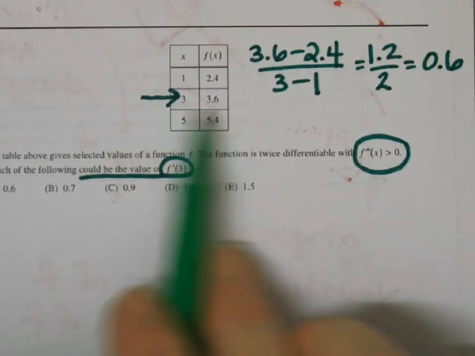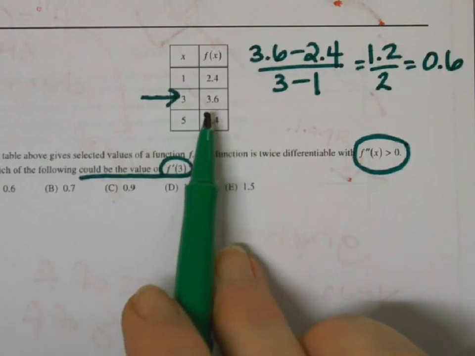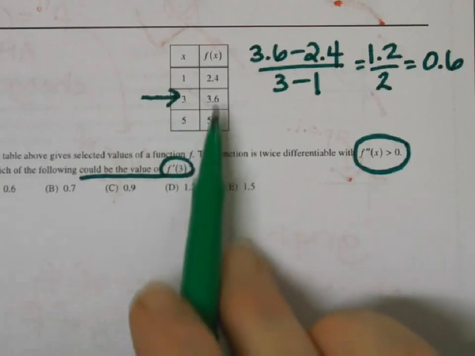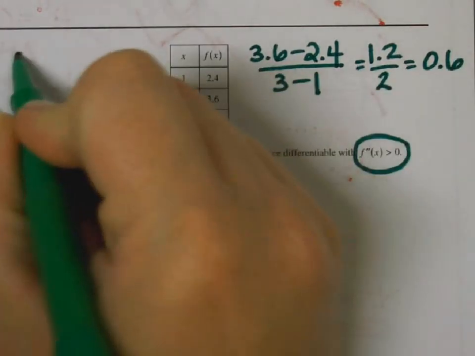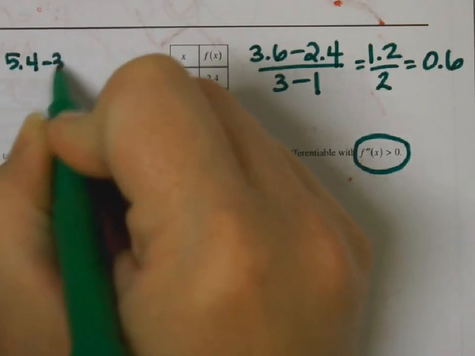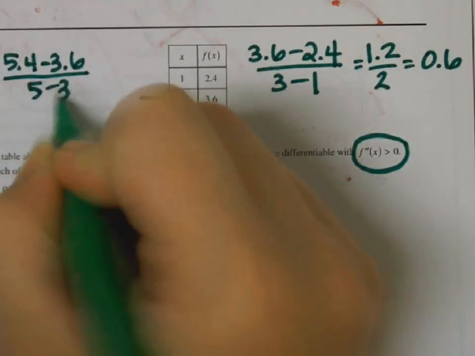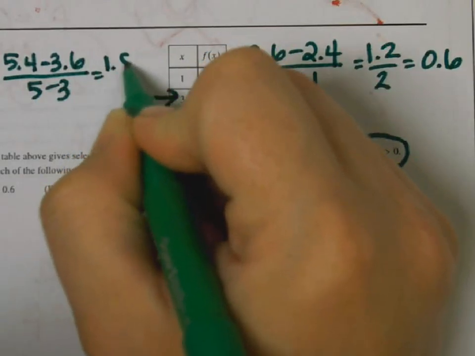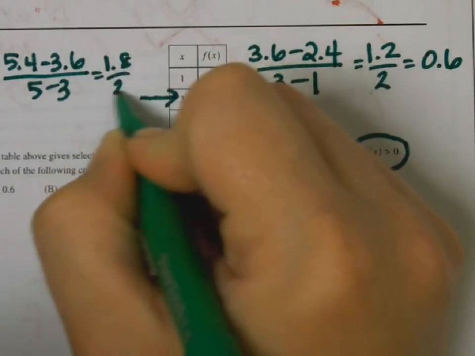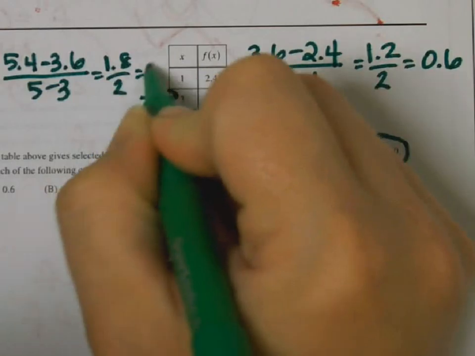The slopes should be increasing, right? Because the second derivative is the rate of change of the first derivative. This means that the rate of change of the slope is positive. It means that the slope should be increasing. So if the slope between the first 2 points was 0.6 and between the last 2 points was 0.9, it should be some number between those two.